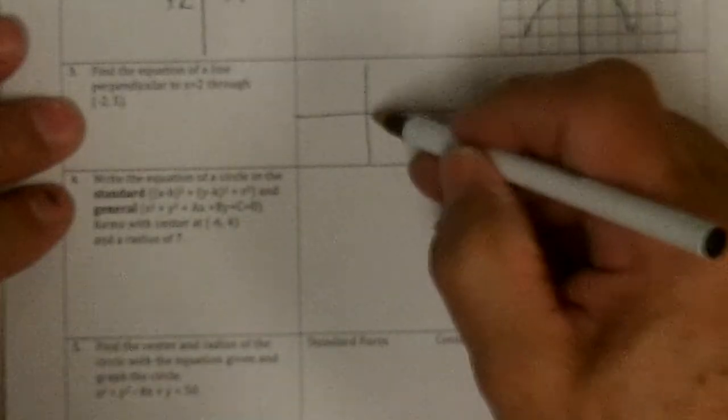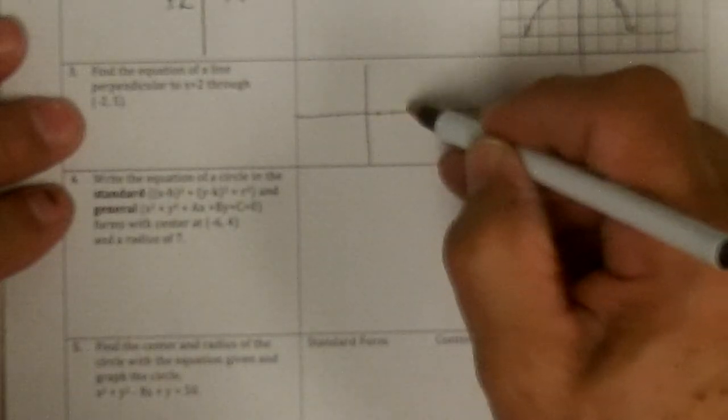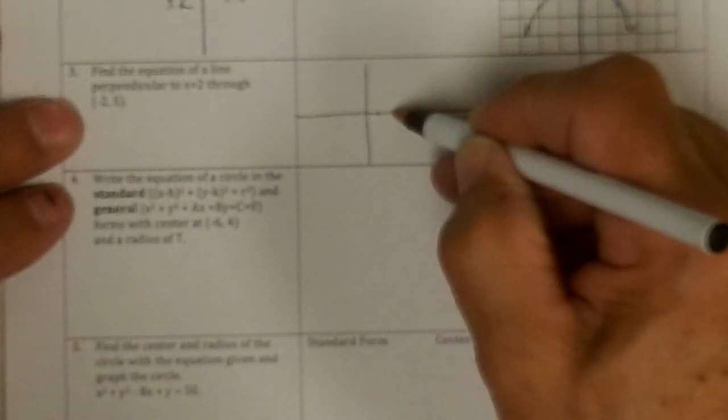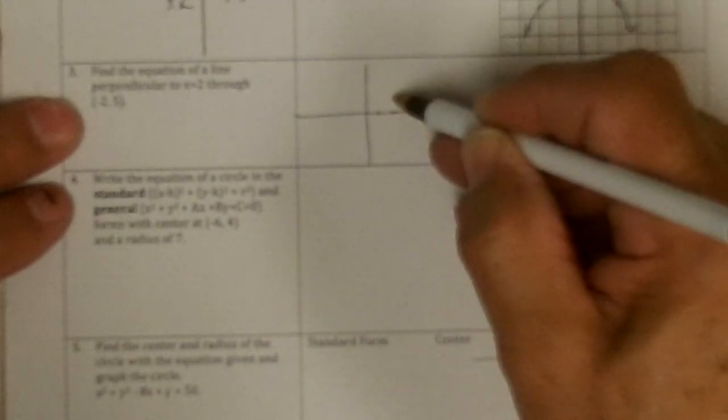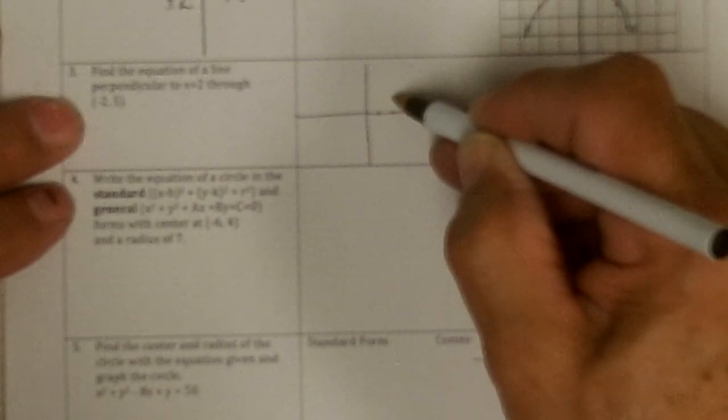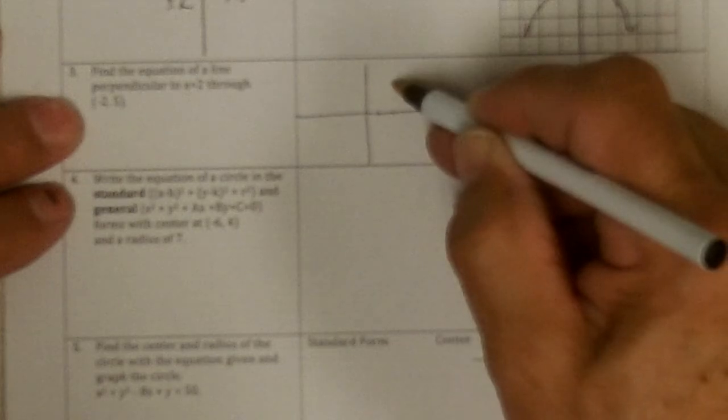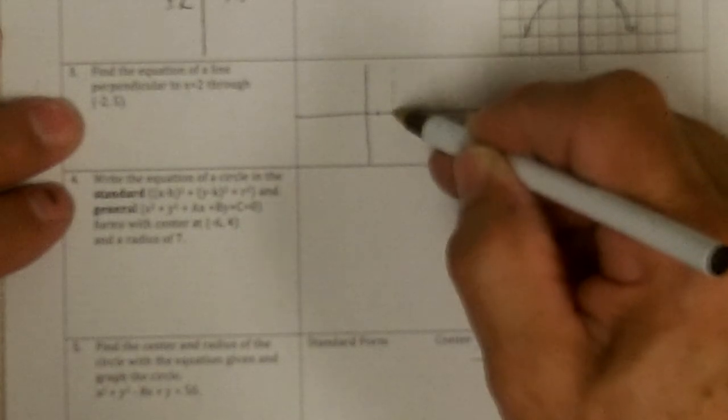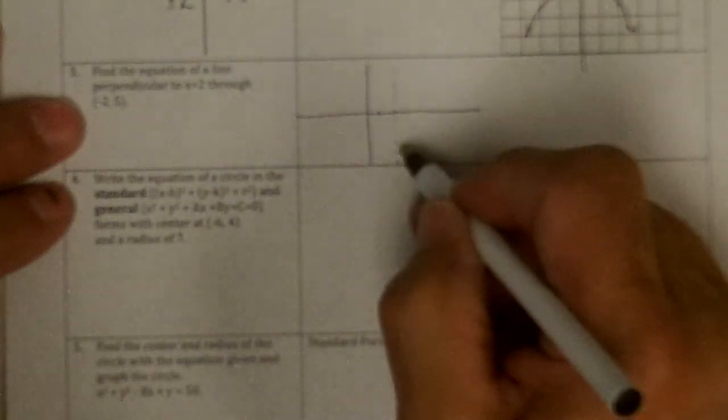Okay, determine the equation of a line perpendicular to x equal 2. What does x equal 2 look like? Well, x equals 1, x equal 2 right there, and y is 0. But x equal 2 is also right there when y equals 1 and y equals 2. And x equals 2 is every place right there. So this is the line x equal 2.